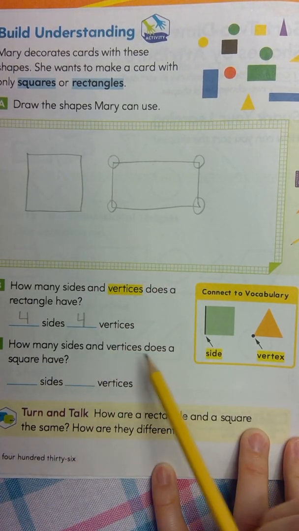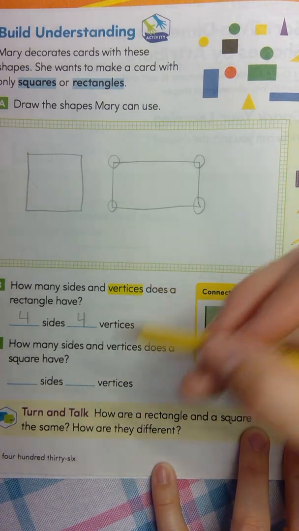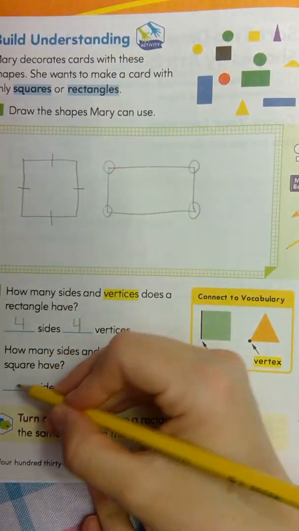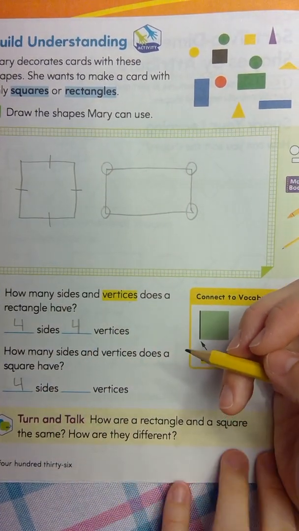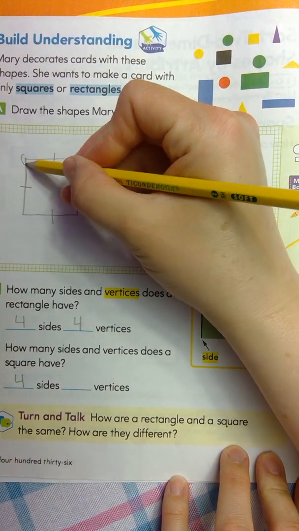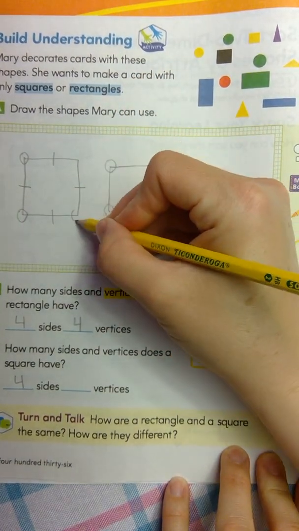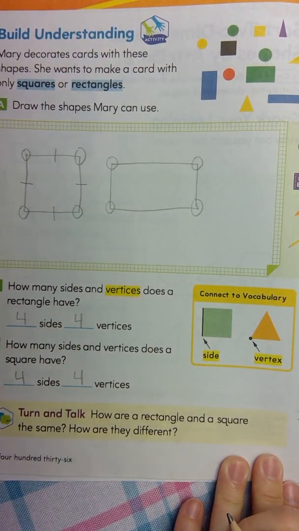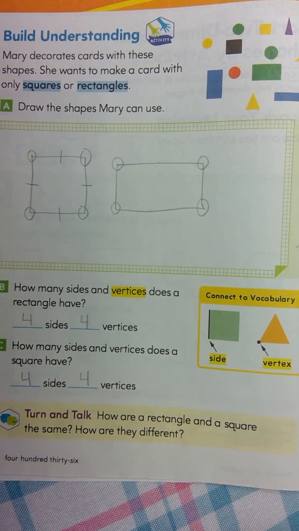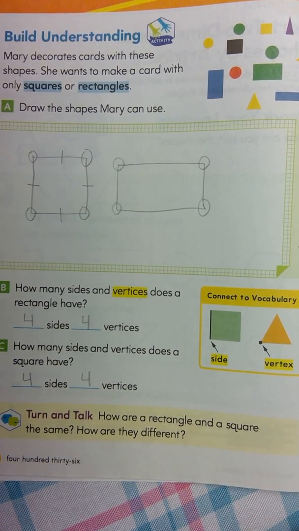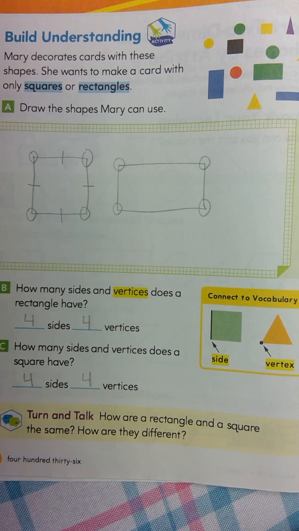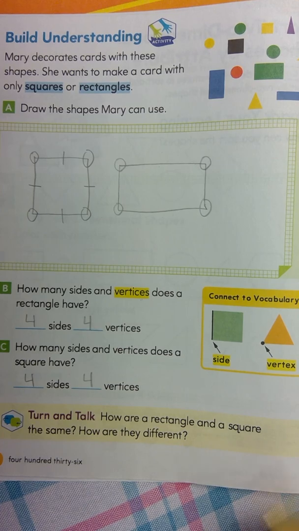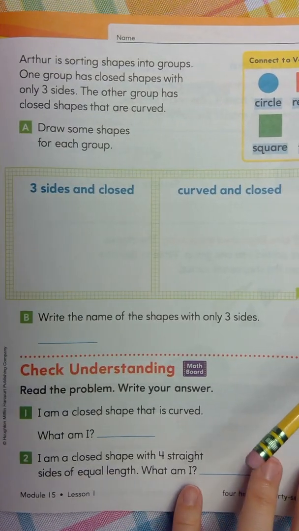How many sides and vertices does a square have? Well, let's see. How many sides? 1, 2, 3, 4. 4 sides. And how many vertices? 1, 2, 3, 4. Okay, so how are a square and a rectangle the same? Think about that for a minute. Yeah, they each have 4 sides and 4 vertices. Good job. Head on over to the next page for me.